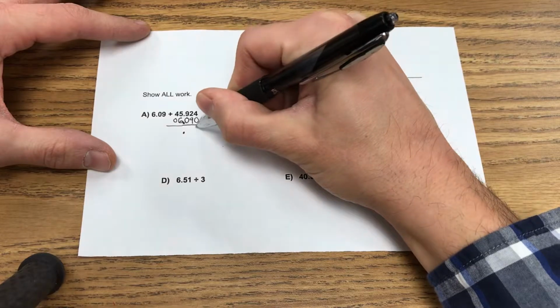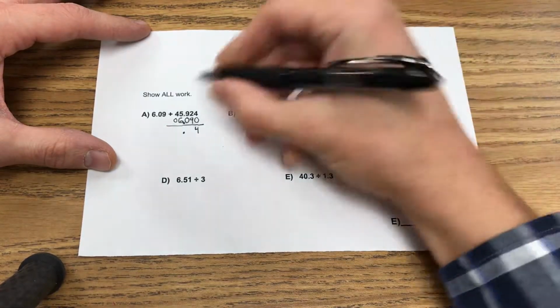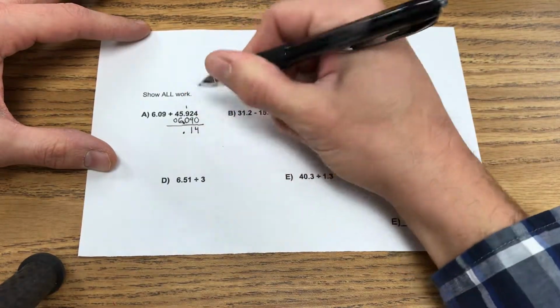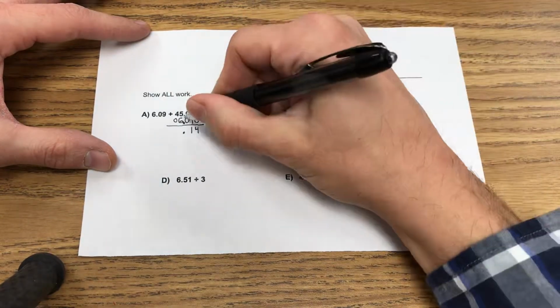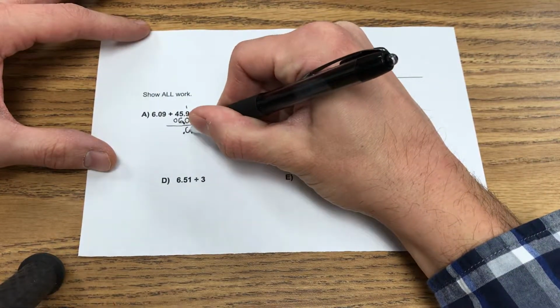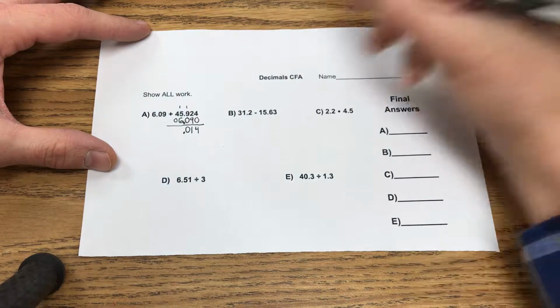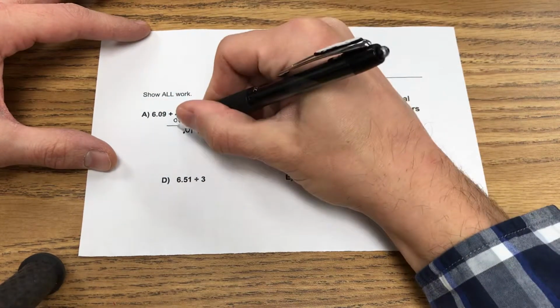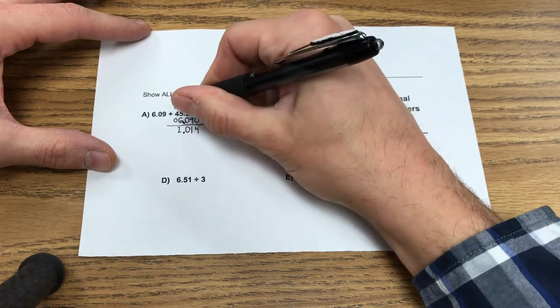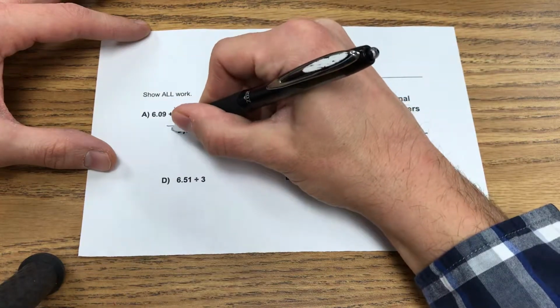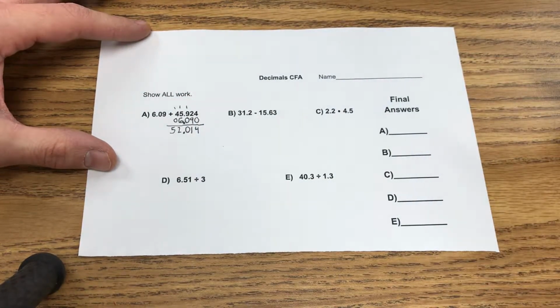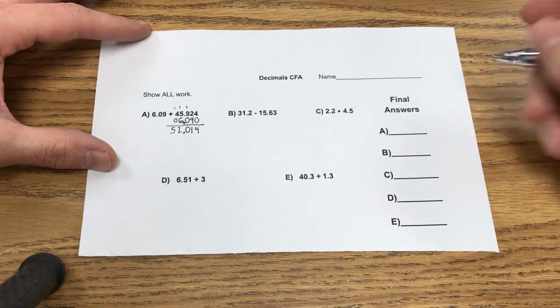So 4 plus 0, 4. 2 plus 9, 11. 1, 1. 9 plus 1, and nothing else is 10. So I have a 0 here, and I carry my 1. 1 and 1 more is 12. So 2 and carry that 1. 1 and 4 is 5. So your answer is 52 and 14 thousandths.